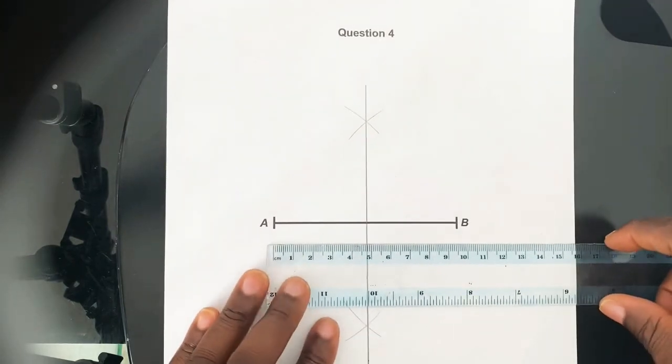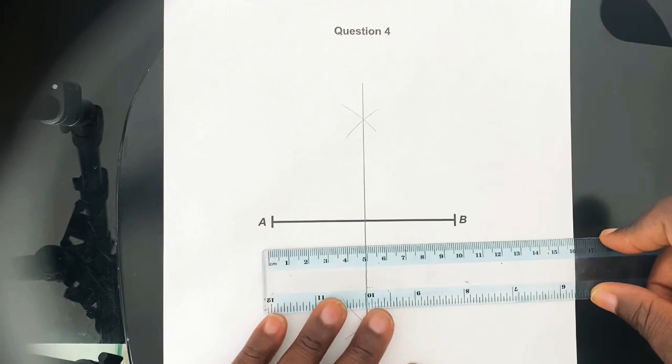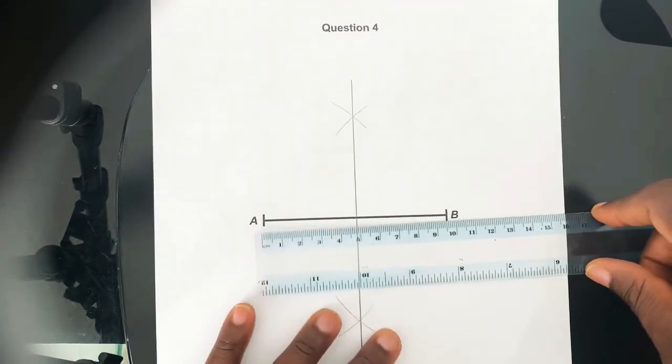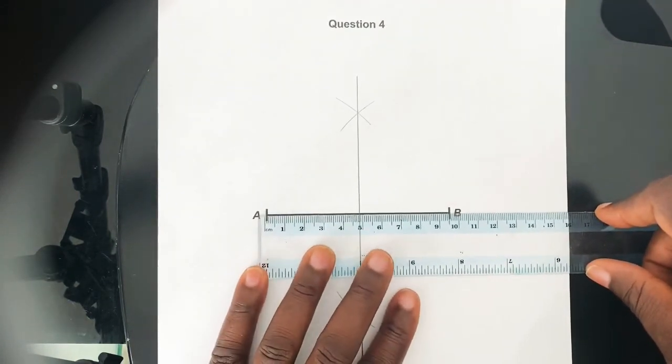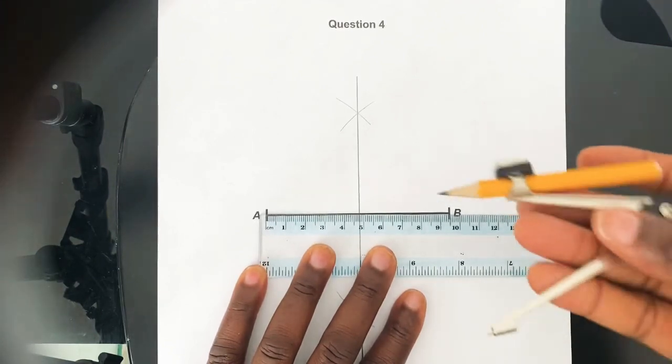To make an angle of 30 degrees, we're going to make an angle of 60 degrees, and then we're going to bisect it. To make an angle of 60 degrees, it relies a lot on equilateral triangles. So we want to make sides of a triangle with maybe 6 centimeters each.